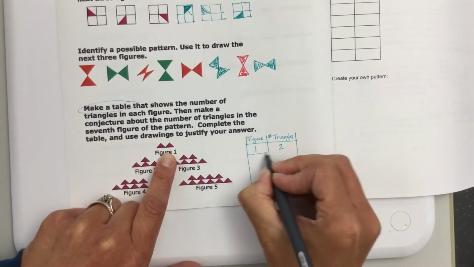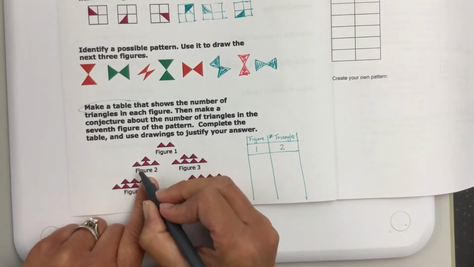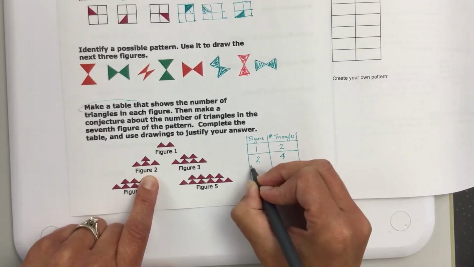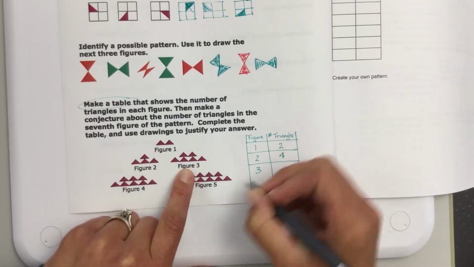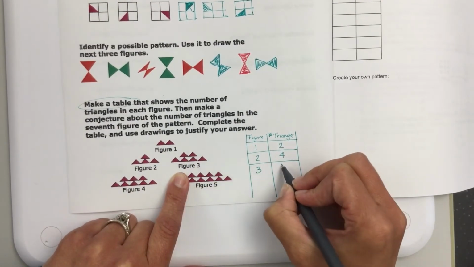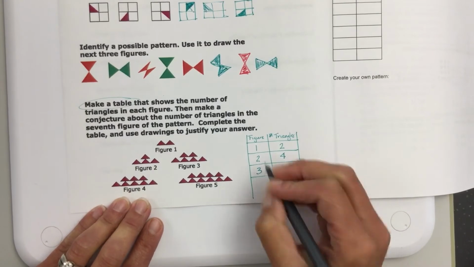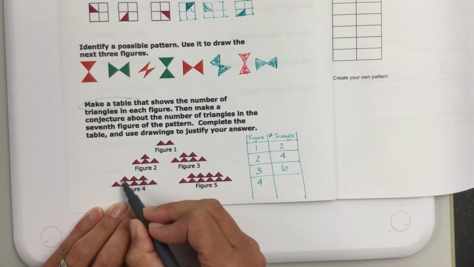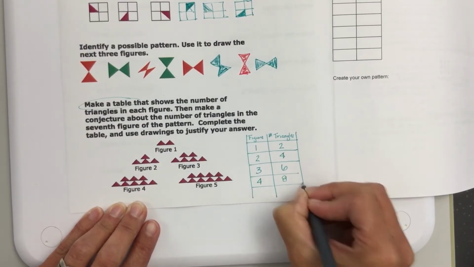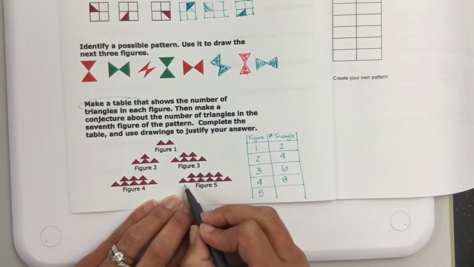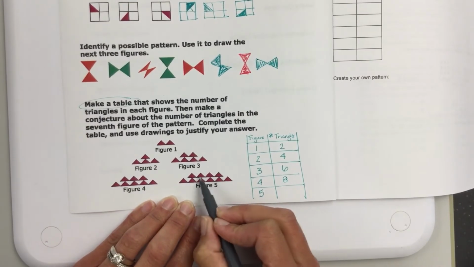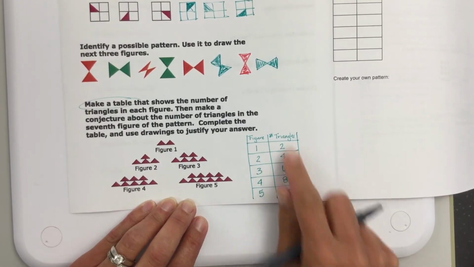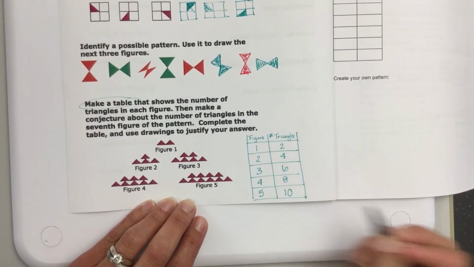So in figure 1, how many triangles were there? 2. In figure 2, we all of a sudden have how many? 4. In figure 3, we have 4, 5, 6. In figure 4, we have 1, 2, 3, 4, 5, 6, 7, 8. And in figure 5, we have 10. So you could probably see very quickly what happened every time.